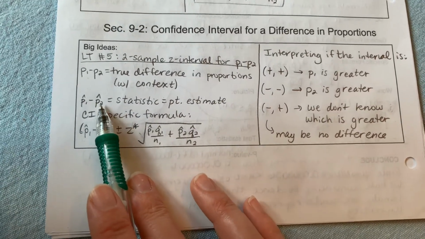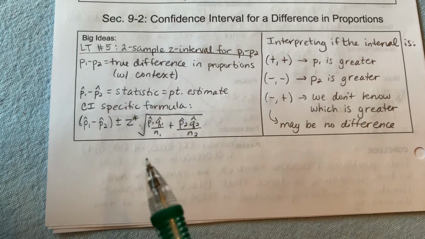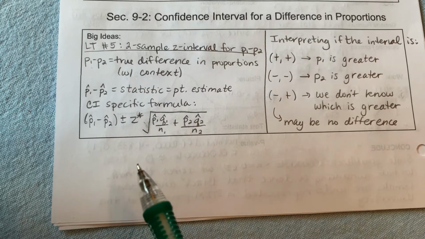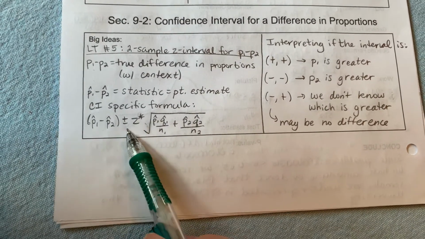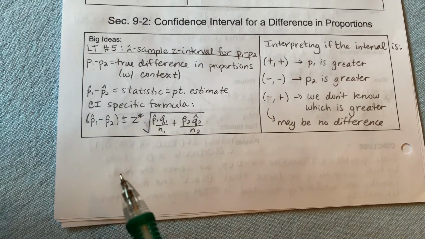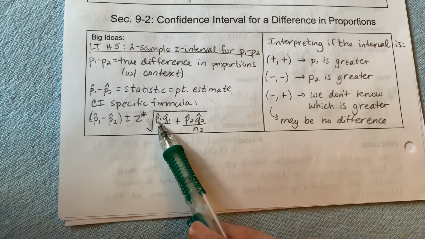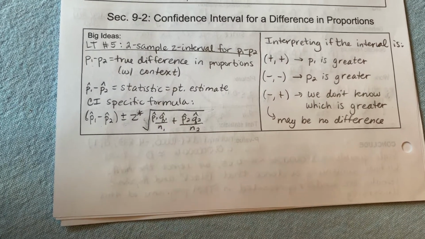P1 hat minus P2 hat is your statistic, and you also use it as your point estimate. So the specific formula for confidence intervals for a difference in proportions is your statistic, P1 hat minus P2 hat, plus or minus your critical value, don't forget your C star like I did, times your standard error, the square root, and we fill in P1 hat and P2 hat instead of the pooled proportions.